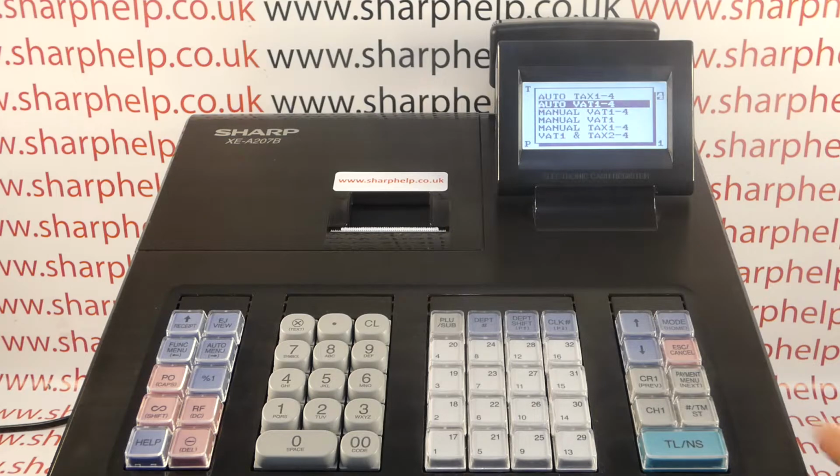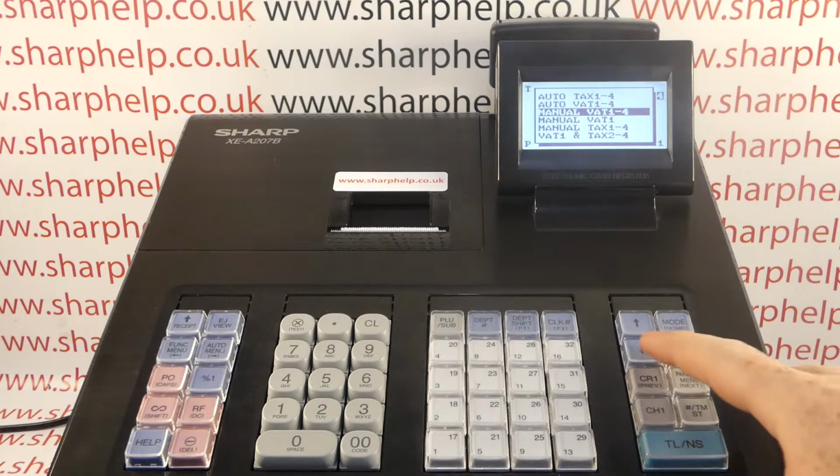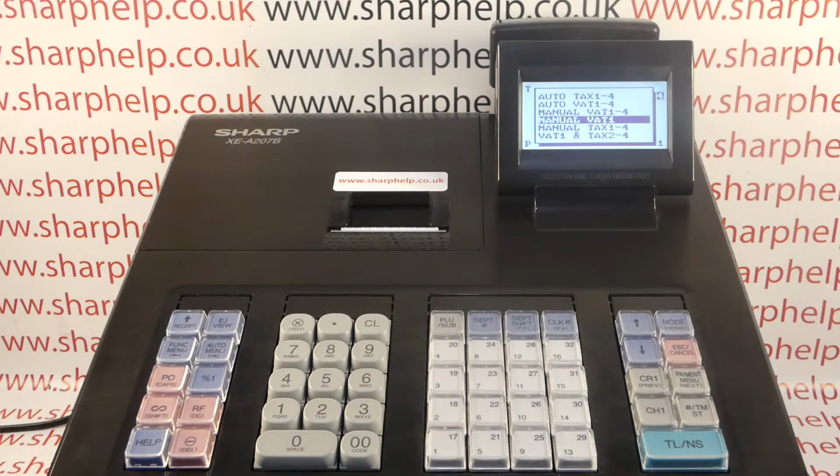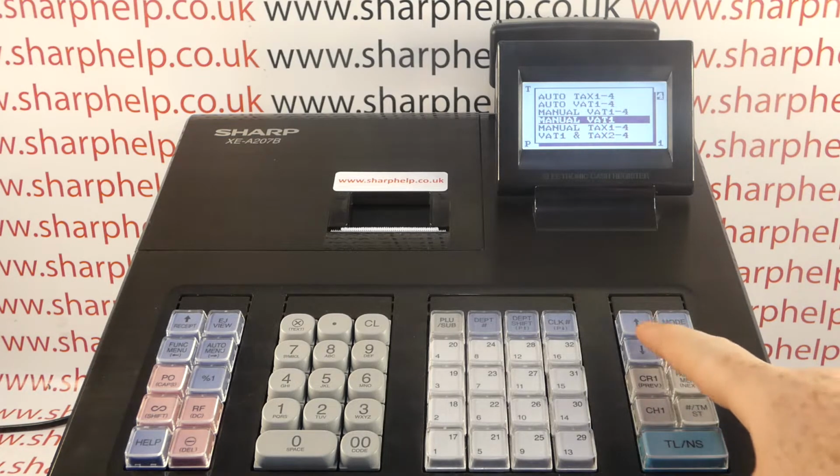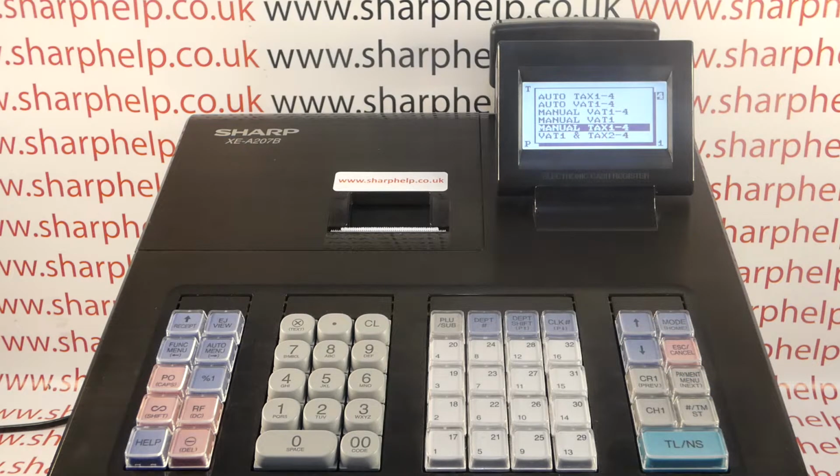If we take a look at the manual ones, we've got manual VAT 1 to 4, so that would be the manual version of add-in, so that's the one I'm not going to choose. I'm going to choose manual VAT, which basically forces VAT rate 1 to apply when you press the VAT button, but I'm going to choose manual tax 1 to 4.